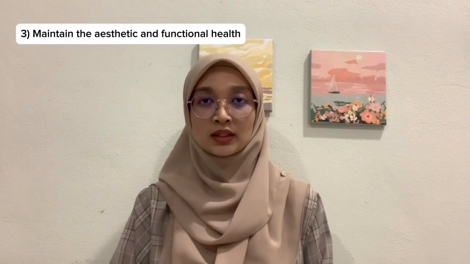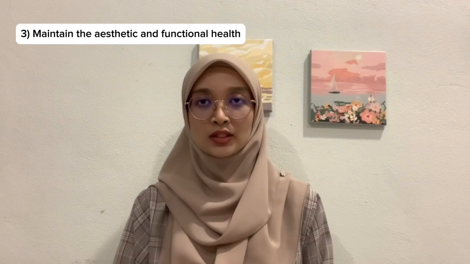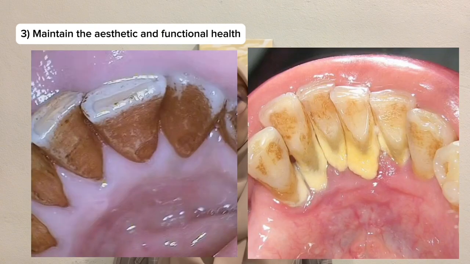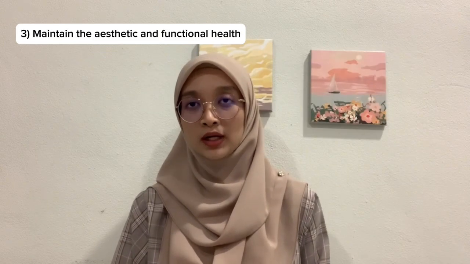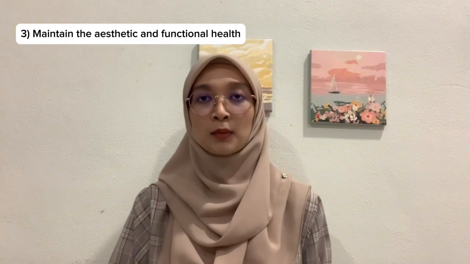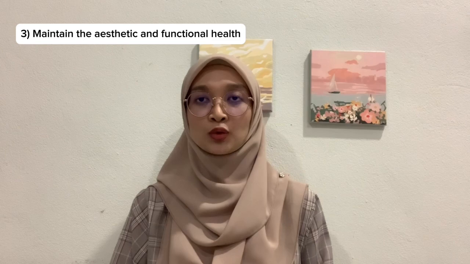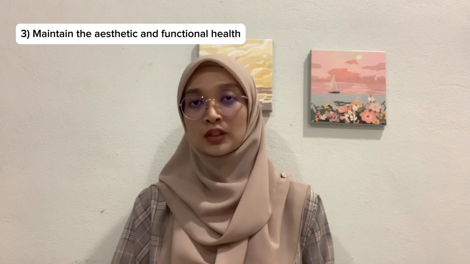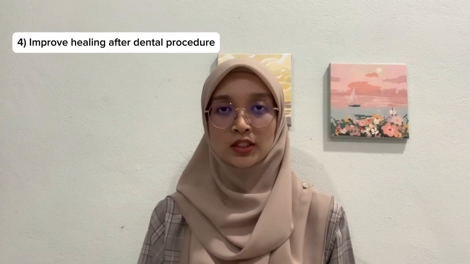Next is maintaining aesthetic and functional health. Regular plaque control prevents staining and tartar build-up or calculus build-up, which maintains the natural appearance of the teeth, and it also ensures fresh breath and functional stability of the teeth over time. A healthy mouth improves overall well-being, confidence, and the ability to eat and speak comfortably, which will enhance the quality of life. Next, proper plaque control can improve healing after dental procedures.